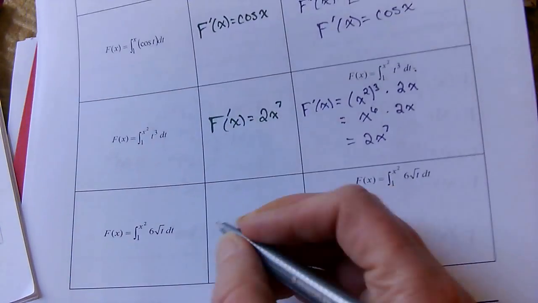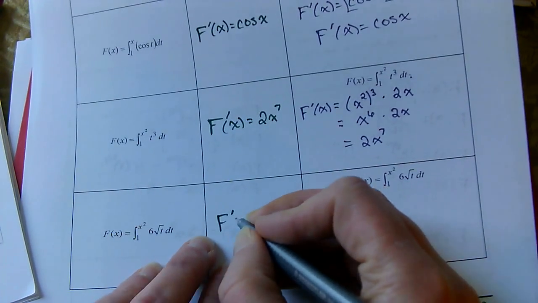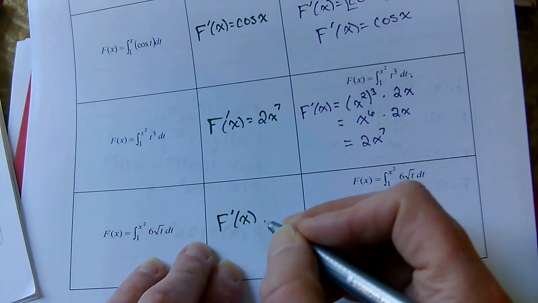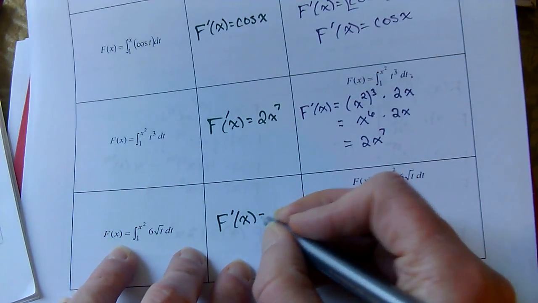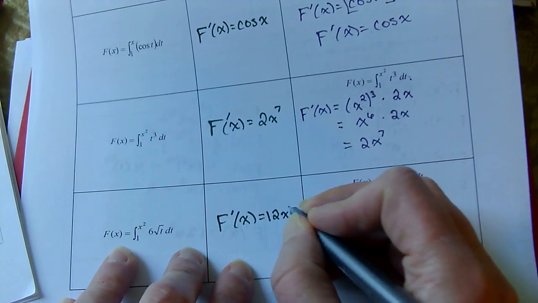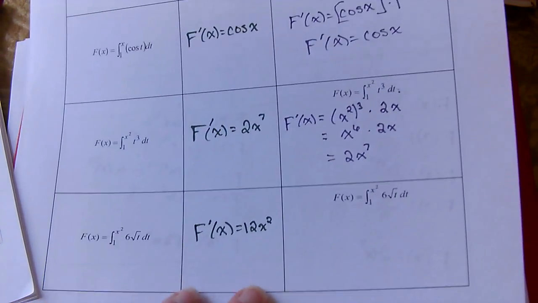Last one. From the previous page, we got that the derivative of capital F of x was 12x squared. Let's see why that worked.